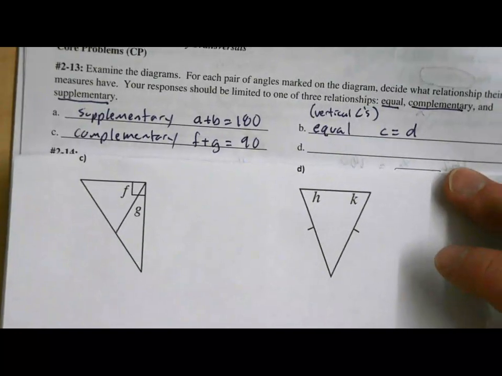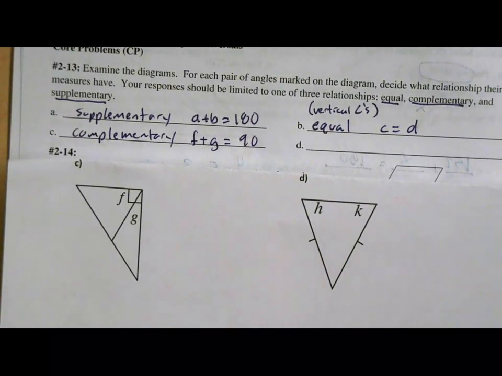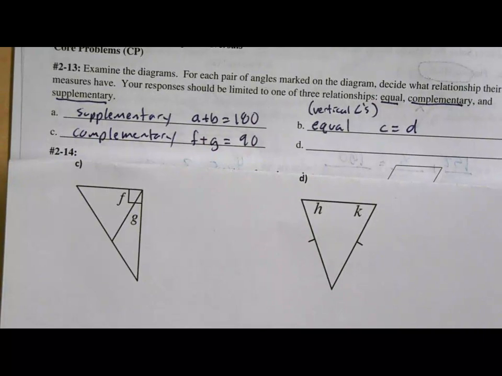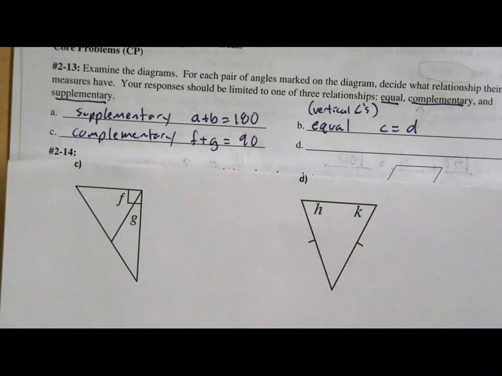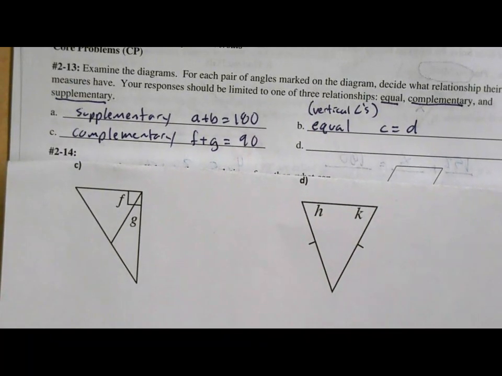Last one here, before we get into the relationship, what is special about this triangle in this last figure? What is special about this triangle? This is something that was on our last test. Is it equilateral? Equilateral means it has three equal sides. Nope. We're close, though. It has two equal sides. What do we call a triangle with two equal sides? Isosceles. It's an isosceles triangle.